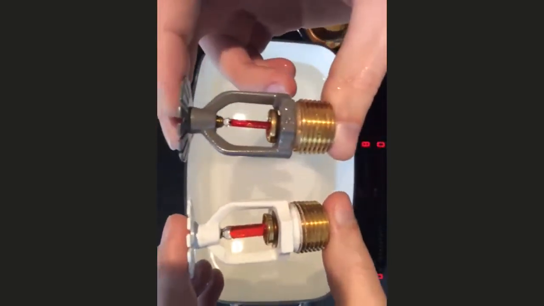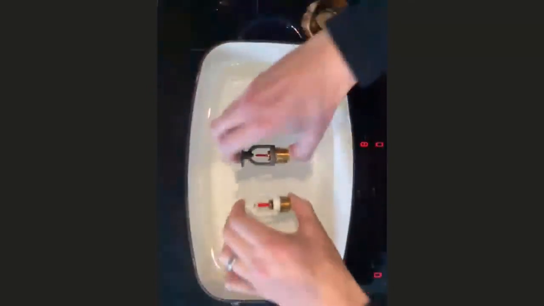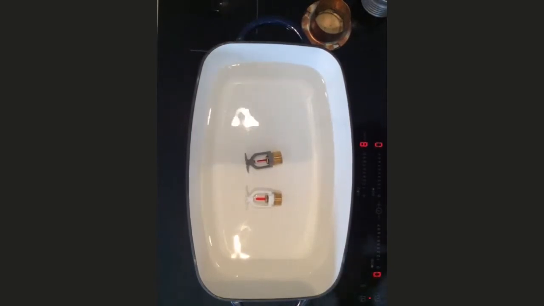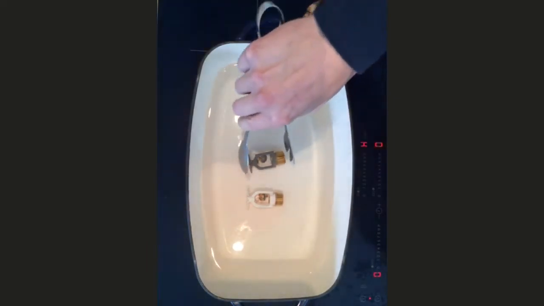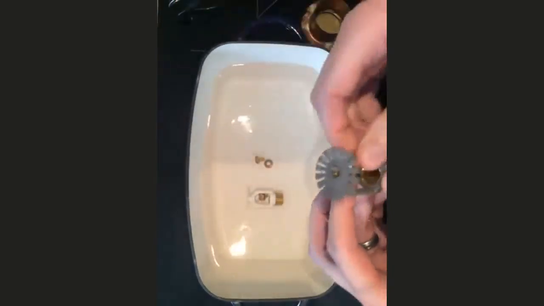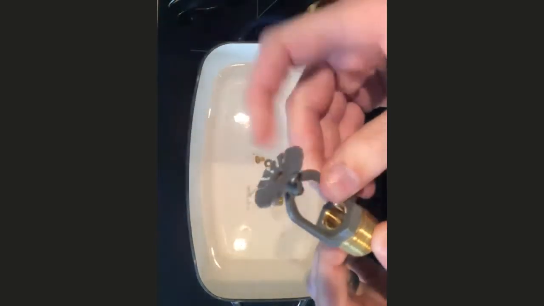Got my quick response and my standard response into the water. Whoosh. Quick response is gone. And there goes the standard response. Hooray! So I hope you got a good view of that. Let's take them out now. So yeah, that worked exactly as planned this time.